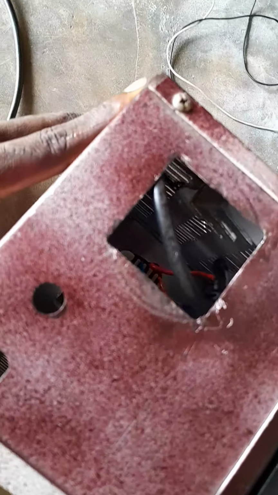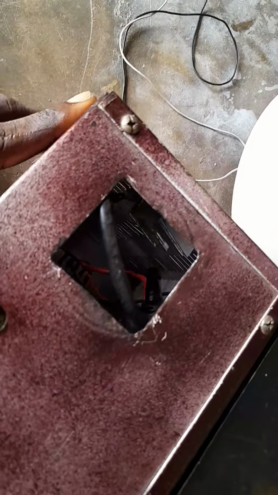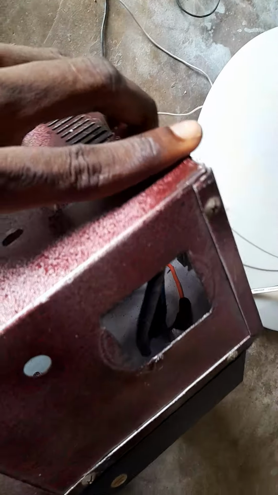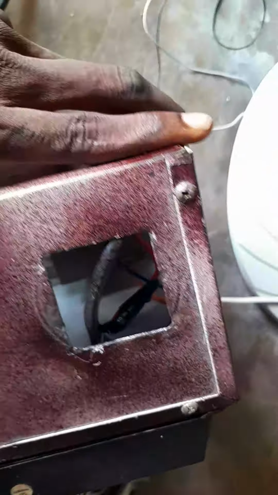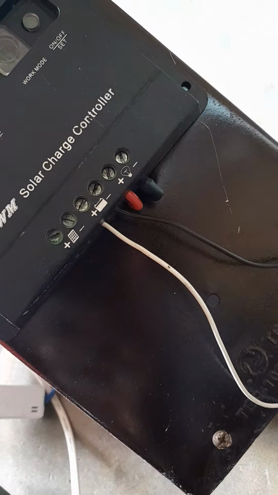So I don't know if you can see the inside. This is the MPO MOSFET we are talking about, and there is no other thing inside. It's just a transformer. So the MPO MOSFET is by the side, and then the solar controller, then the battery supply.